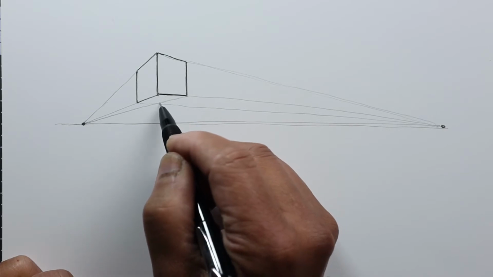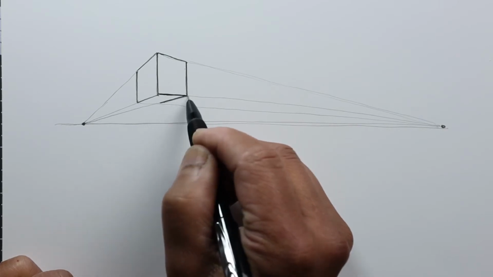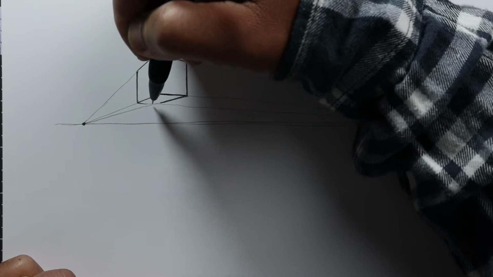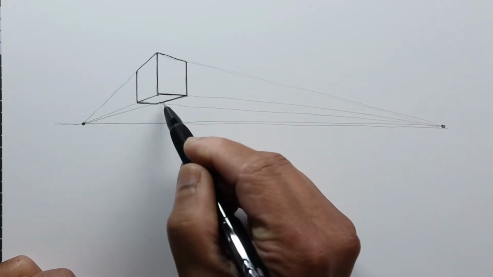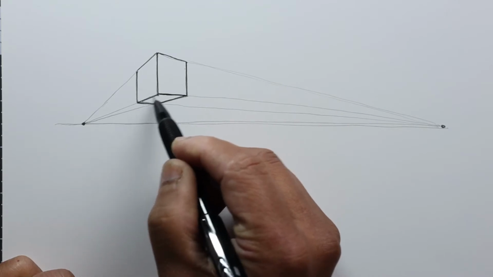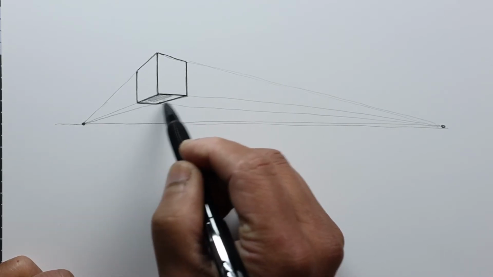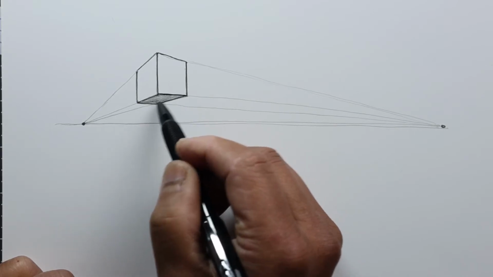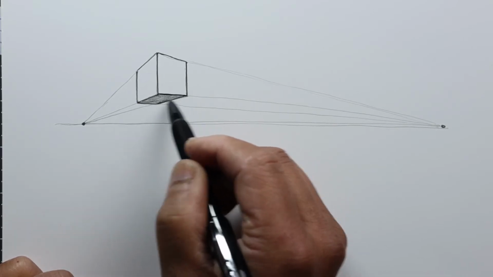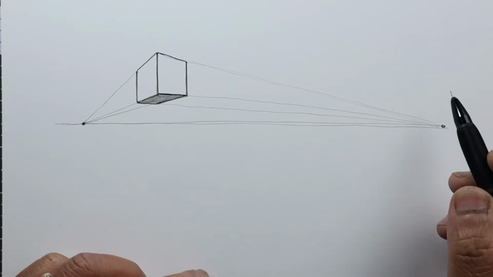So here and here. So I'll just go ahead and shade this in to make it look more three-dimensional. And that's what we mean when we talk about 2-point perspective.